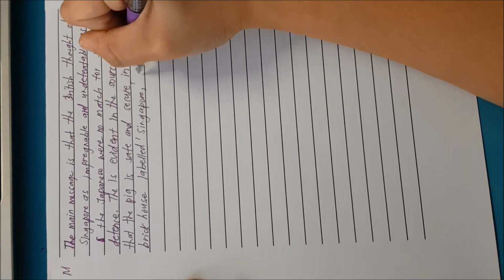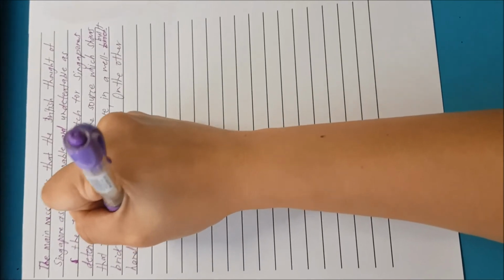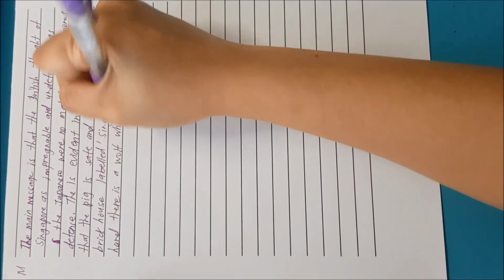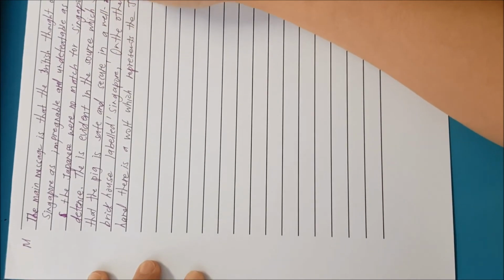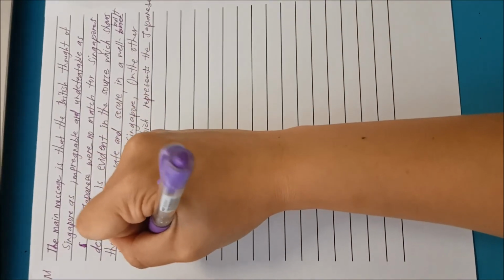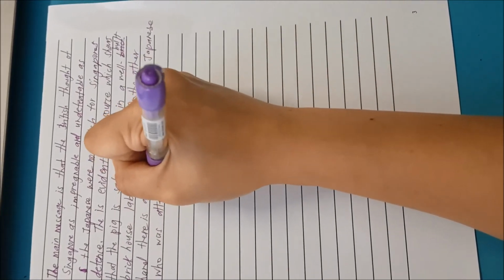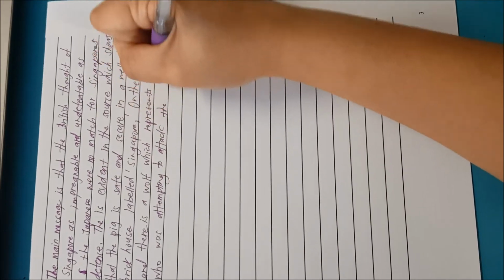On the other hand, there is a wolf which represents the Japanese, who was attempting to attack the house. Very good. You have described the source fully.